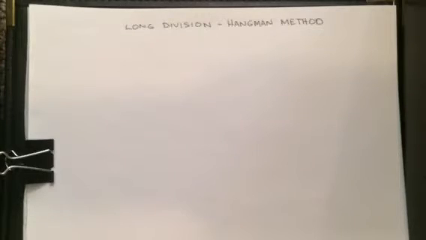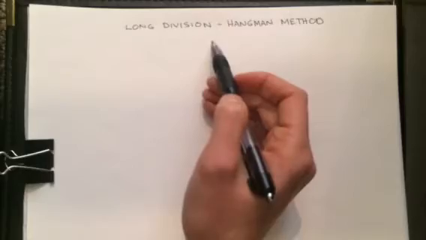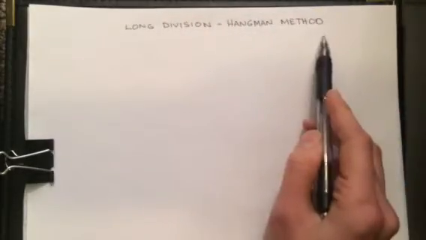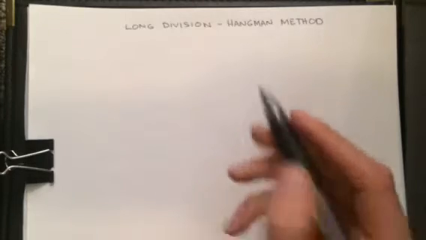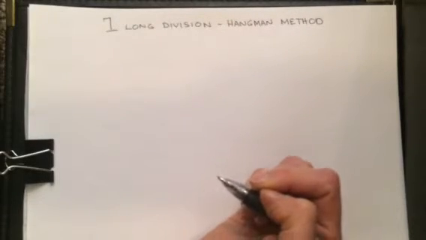Okay, so I went online and I tried to find a better way of doing long division that might work better for us. 'Cause there's the lattice method for multiplication. That seems to work pretty well. There has to be other ways of doing long division, and I found this thing called the hangman method, and I taught myself how to do that. They call it hangman because the setup sort of looks like that hangman game, if you've ever played that.